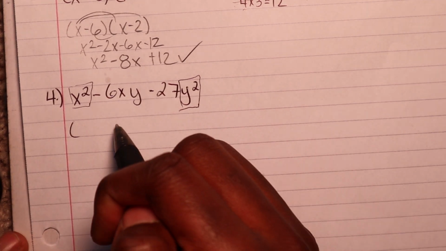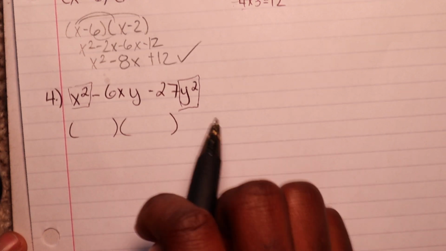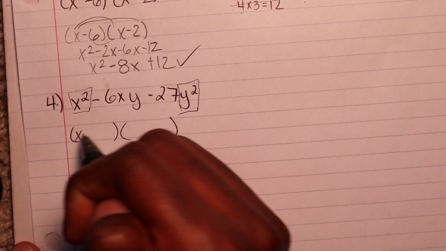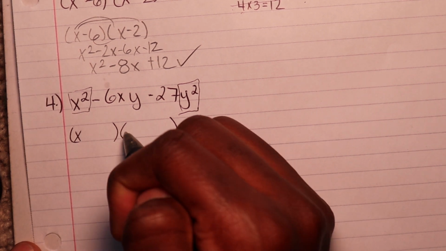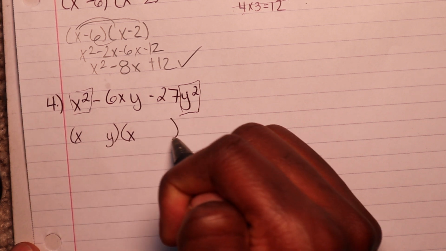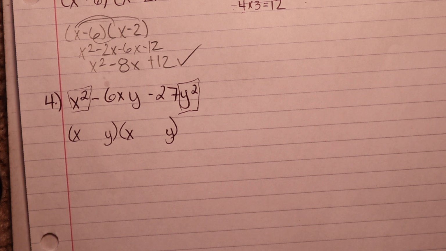So if you get your parentheses out, because this is a trinomial, it's going to have two parentheses just written like this, correct? You have an x right here, and an x right here. You have a y right here, and a y right there. Okay, so that fulfills that, so now we don't have to worry about that.